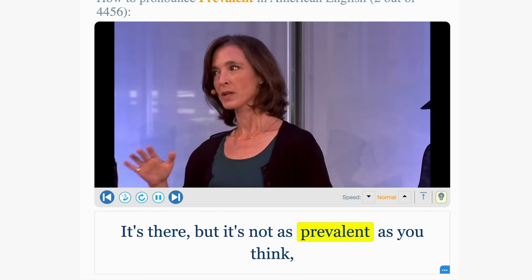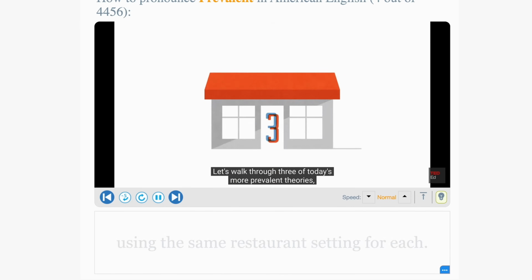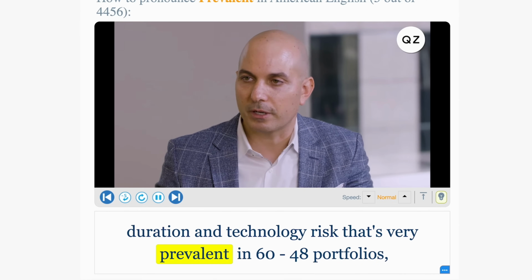It's there, but it's not as prevalent as you think. Let's walk through 3 of today's more prevalent theories. The duration and technology risk that's very prevalent in 60/40 portfolios.